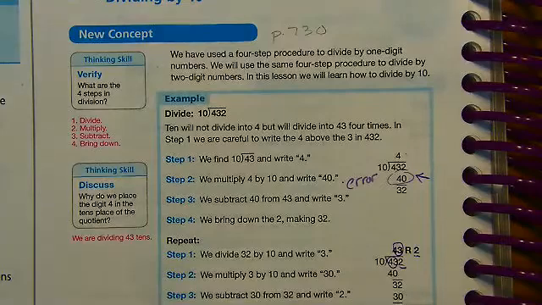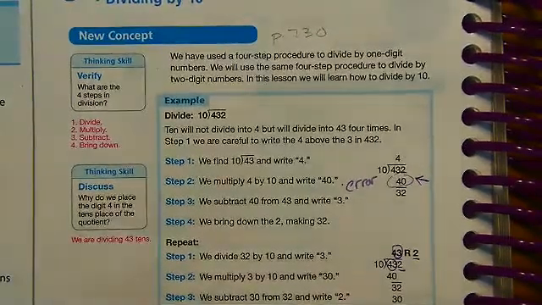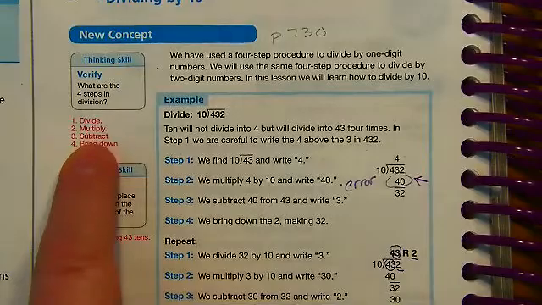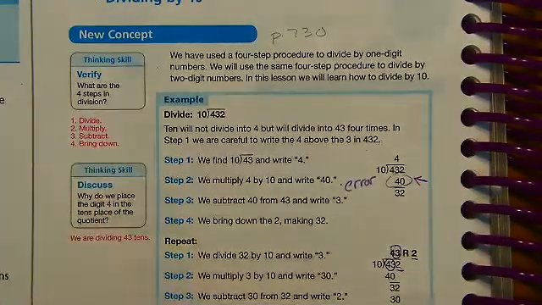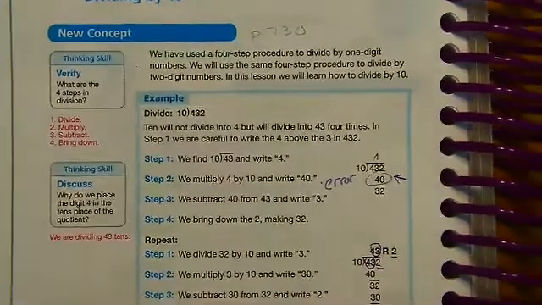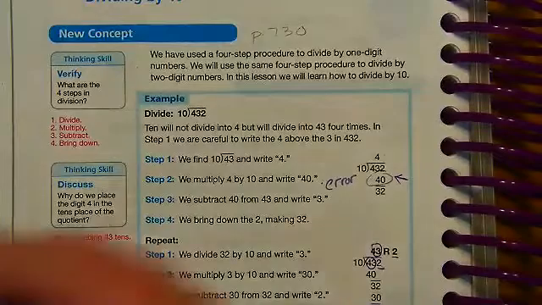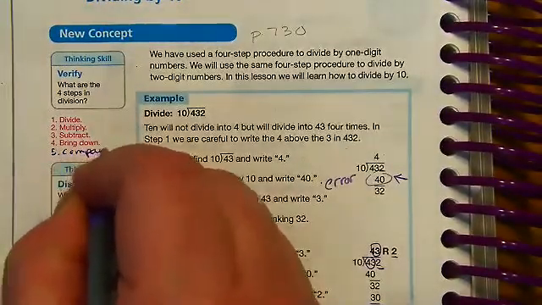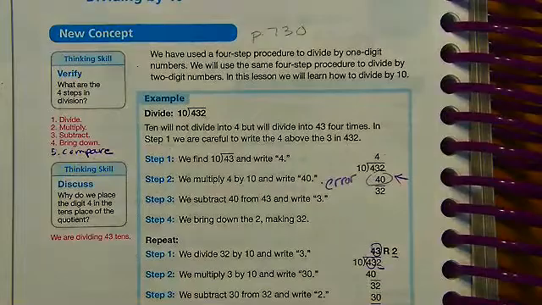All right, so it says we've used 4 steps to do division before. Remember we did divide, multiply, subtract, bring down. Now they didn't say compare. Don't forget that important step. You should always write compare here. And I'm going to put it right in my teacher's book because that's important. That helps us catch our mistakes.